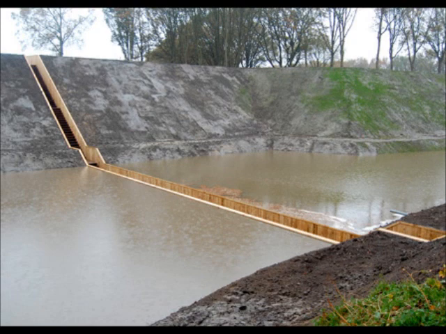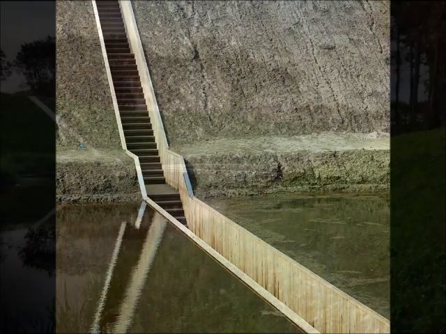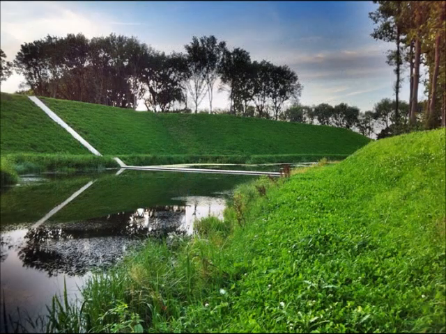It was recently recognized by the Dutch Association of Architects as the best structure for 2011. It is also among the finalists for the Dutch Design Awards 2011.